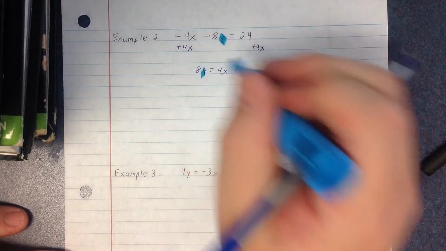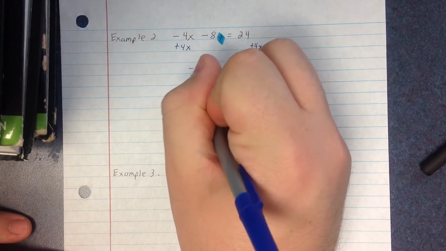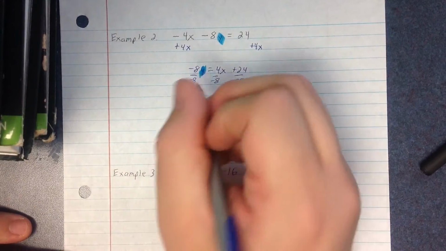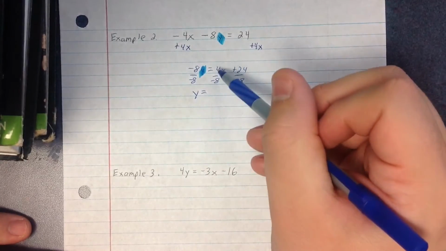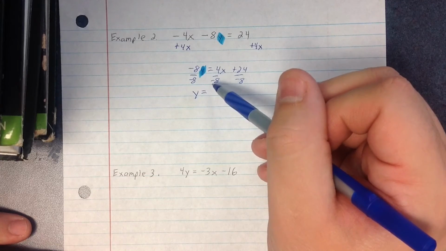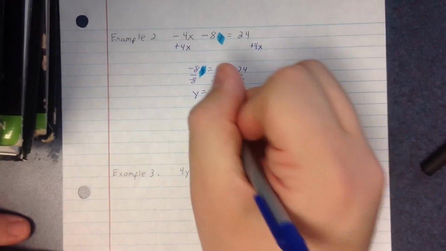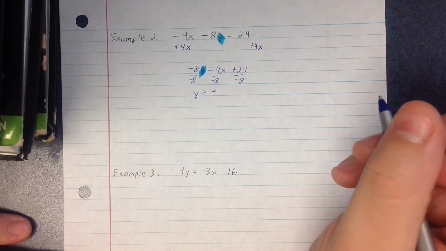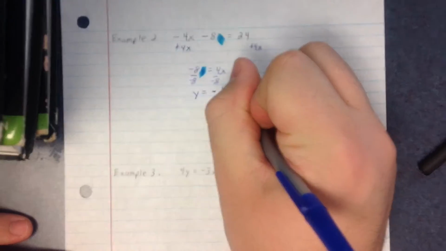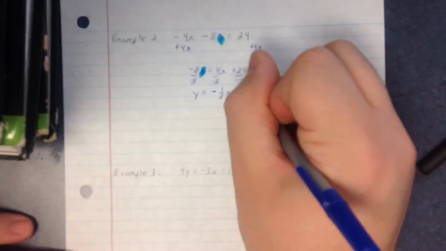Again, the y still isn't by itself here, so I divide everything by negative 8. Negative divided by negative makes that positive y. Now, 4 over 8 is actually a half. And I know the negative sign's on the bottom. When you have a negative number in front of x, I usually just put the negative out in front. You could leave it as 4 over 8, but it's better to make sure you understand to reduce that to a half. So minus a half x, and then 24 divided by negative 8 is negative 3.